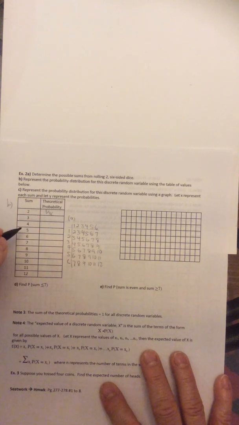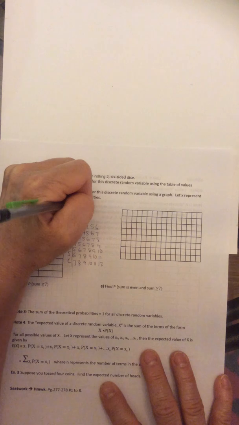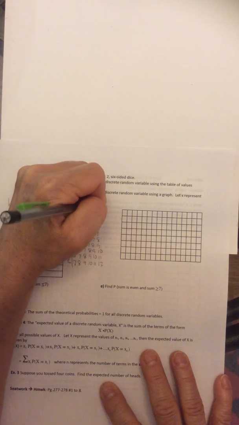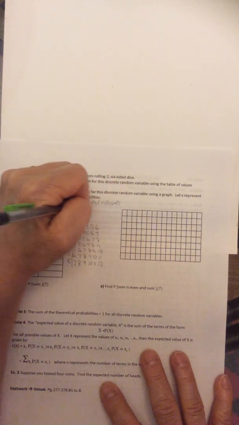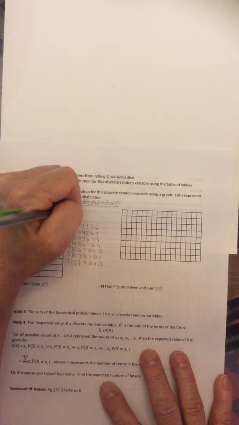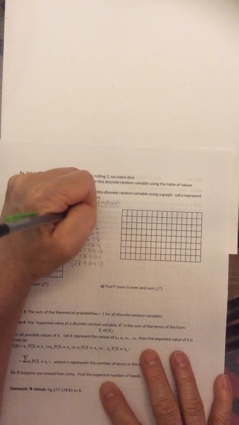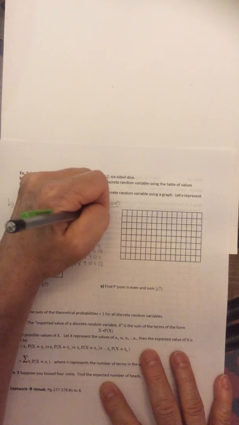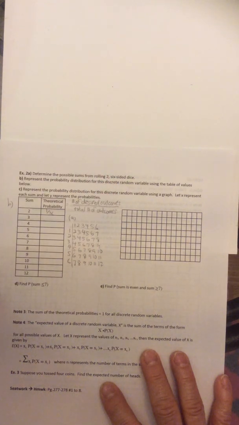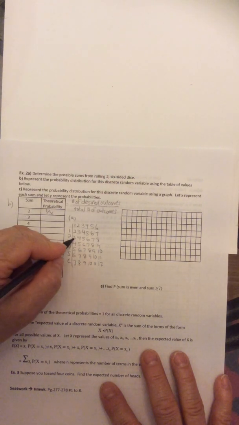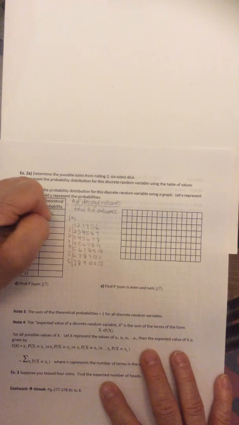What is the theoretical probability? It's the number of desired outcomes divided by the total number of outcomes. If you say this is similar to what we did in Unit 4, you are correct. 3, we got it once and twice, so we got that at 2 out of 36. I'm not going to reduce these, and I'm going to show you why.